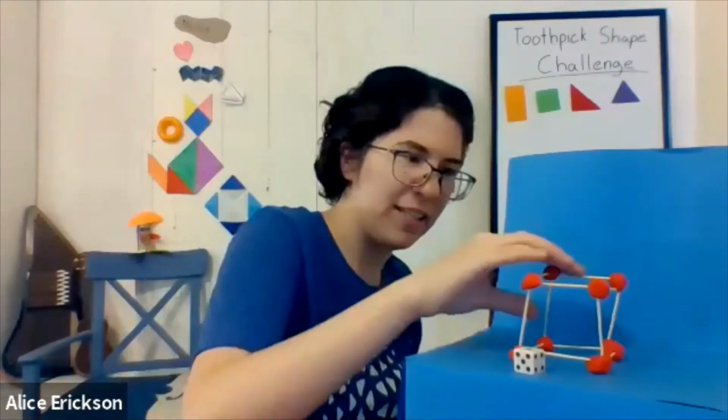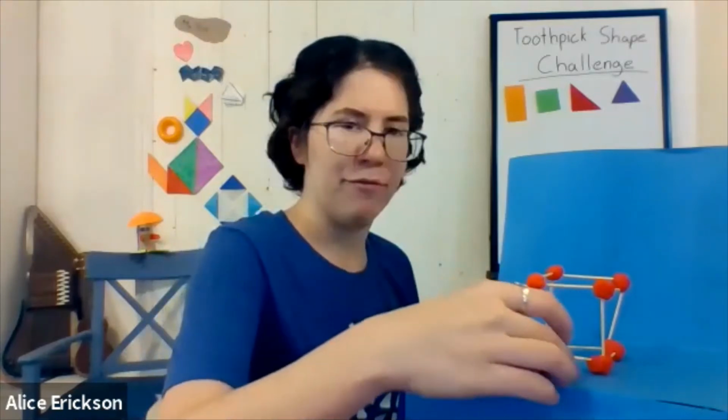And ta-da, I built it. Some of my sides are a little wonky. That's okay though. Now, if I was an engineer building something, I'd want to make sure all of my angles were really perfect. But right now I'm just kind of experimenting about what kinds of shapes I can build. So it's okay if they're a little bit different.